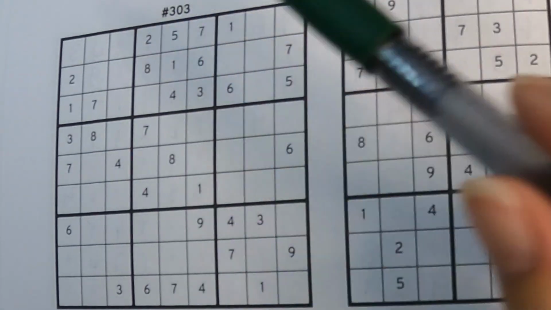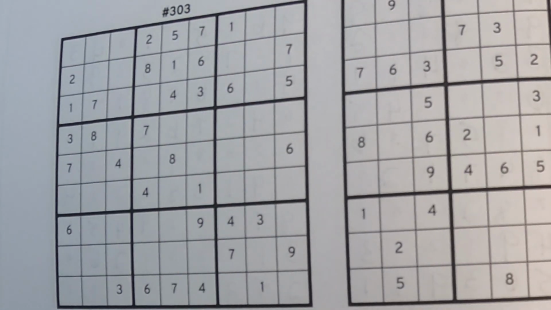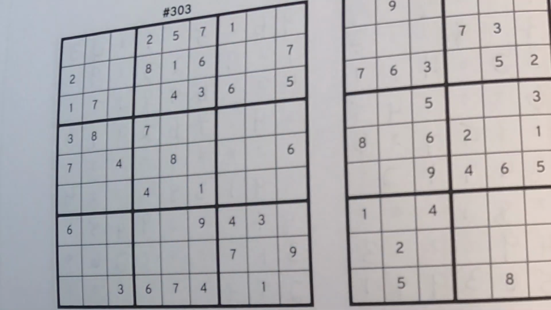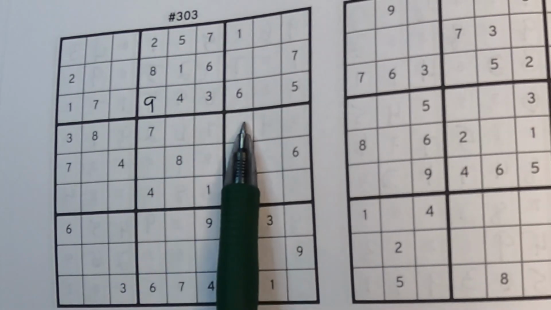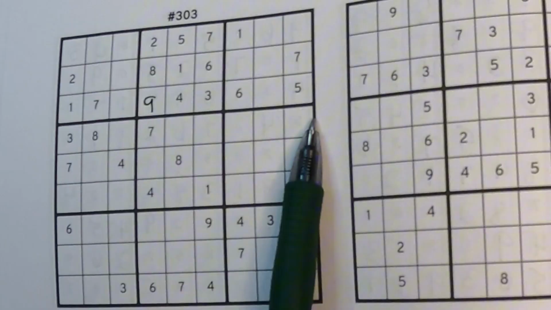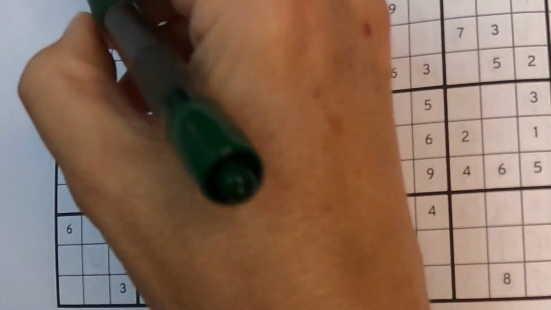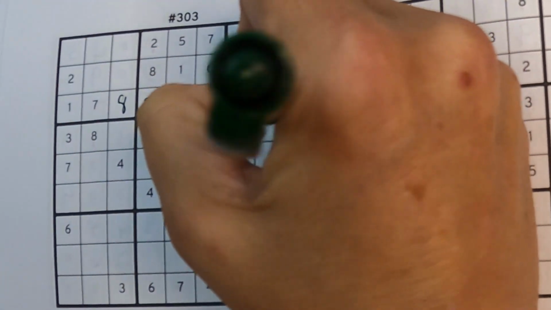Looks like today we're doing puzzle number 303. If we start with this box, we're just missing a 9. For this row, we're missing 2 and 8. We've got a 2 here, so 8, 2.